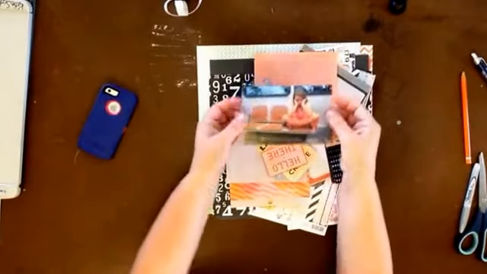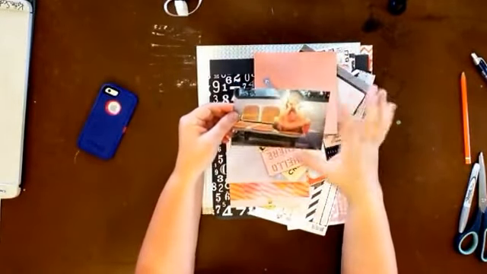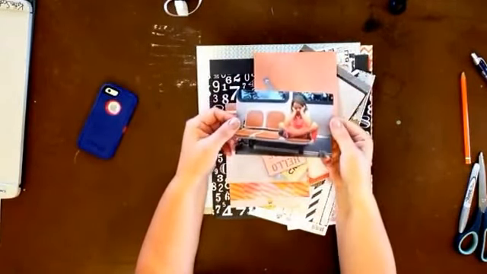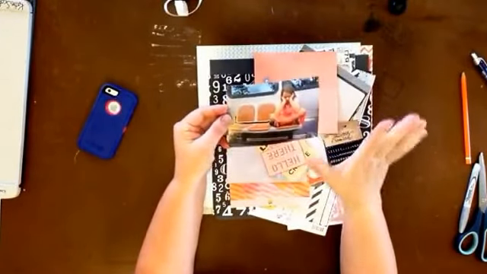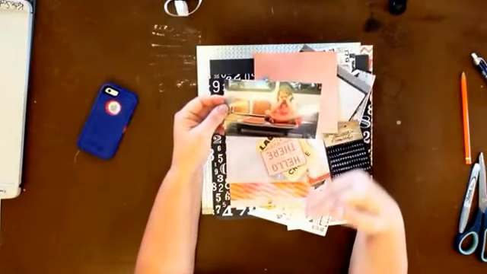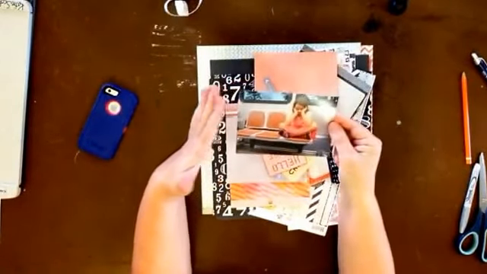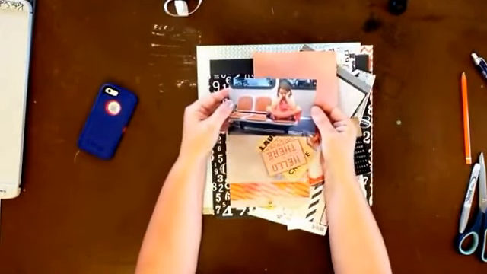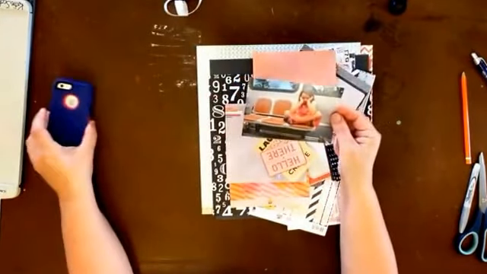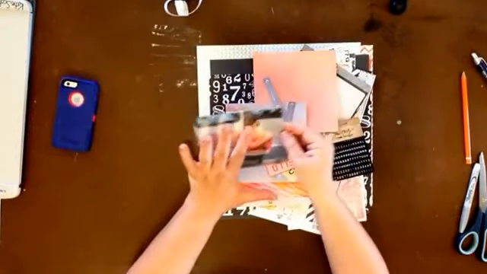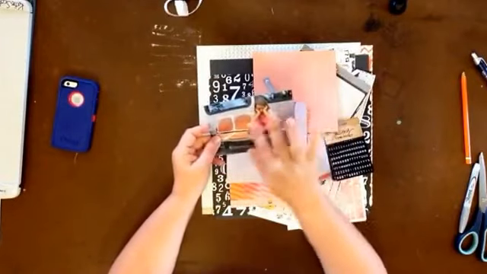Ideally, what I could do is print out this photo a few more times in black and white, but I don't have a printer handy. So what I want to do is use emphasis with color.